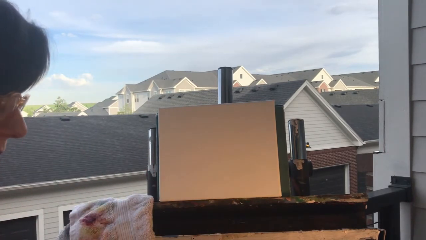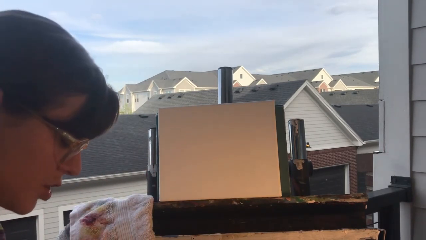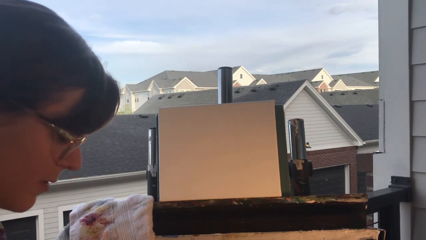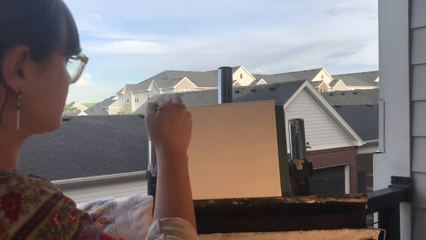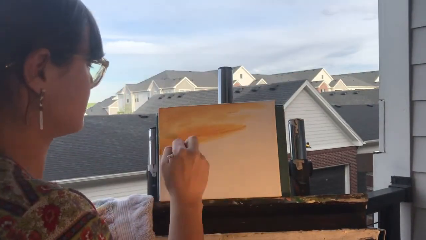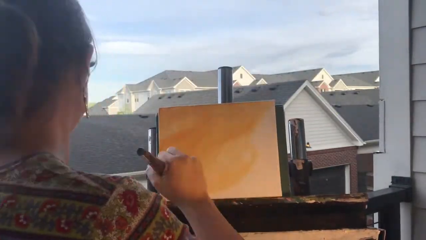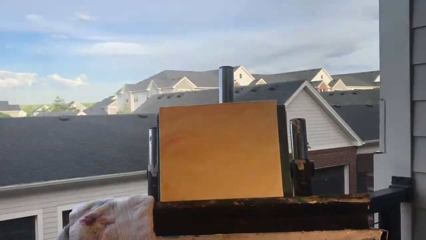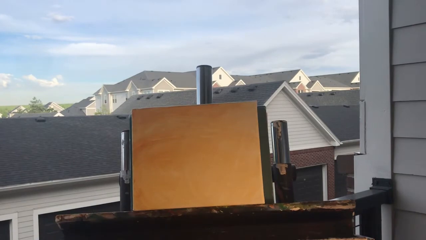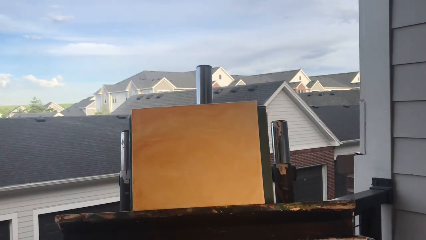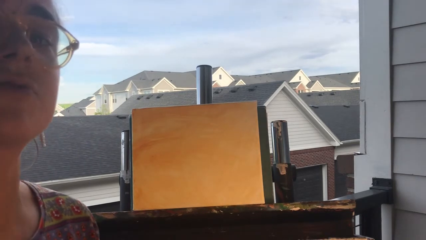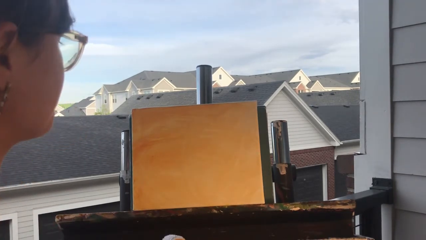So I think I'm going to use some of my orange yellow tone for my base coat, my base layer. All right, so I'm going to do my underpainting using a reductive method this time.